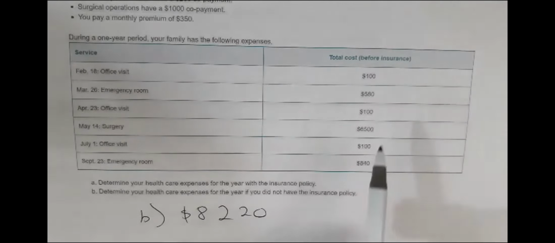And that's just taking a sum of all your expenses. So you're going to end up paying your total cost. You're going to end up paying that all out of pocket.